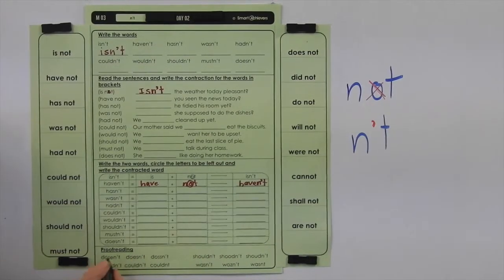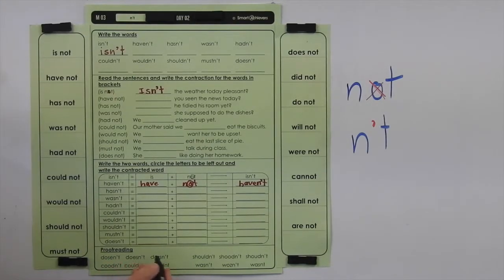Now down the bottom you've got proofreading. You've got to work out which one doesn't spell correctly with the apostrophe in the right place. Couldn't, shouldn't, and wasn't.